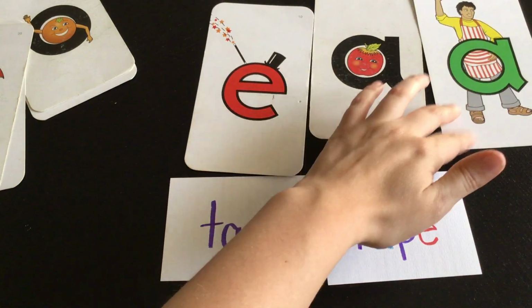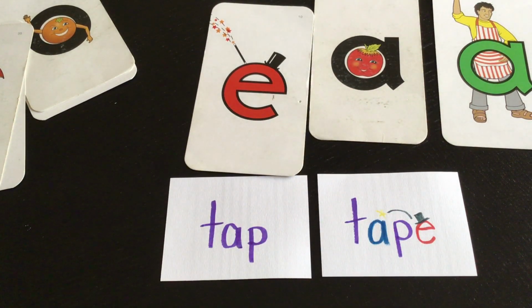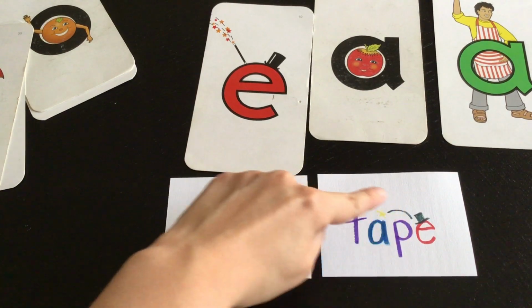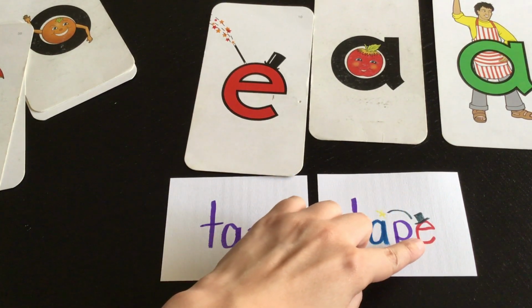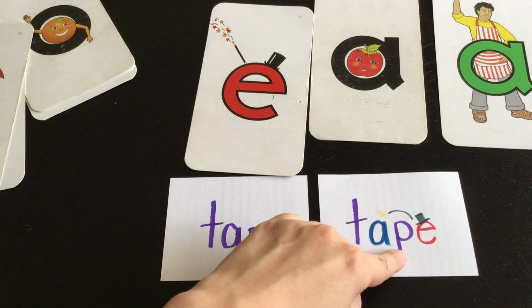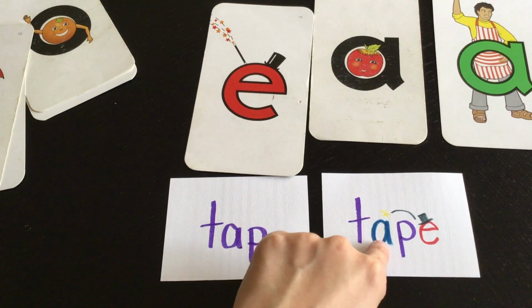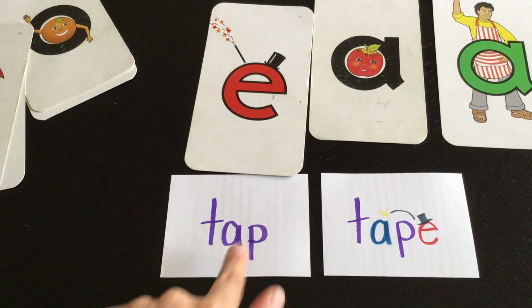Annie Apple turns into Mr. A. See magic E? He shoots his sparks. Now, important thing to know about magic E is that his sparks have to hop over a letter. So see, magic E is here. His sparks go over that P. That letter P does not change. Still says the same sound. But he changes Annie Apple into Mr. A.